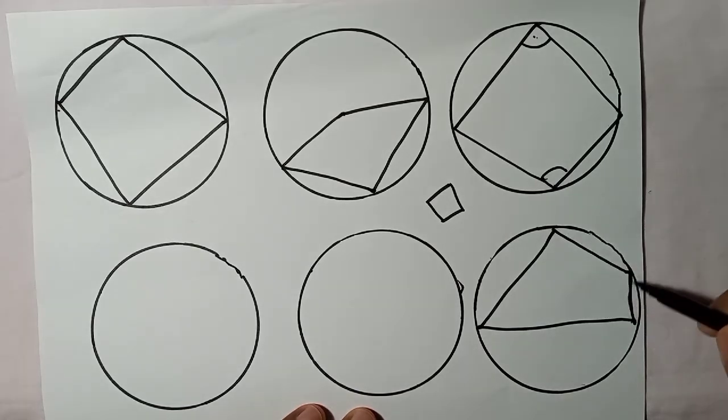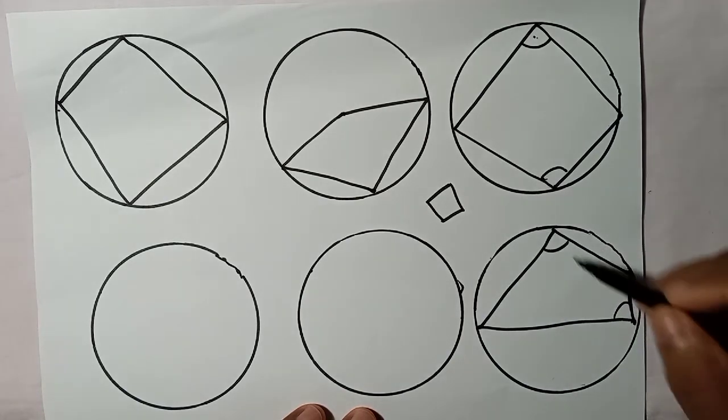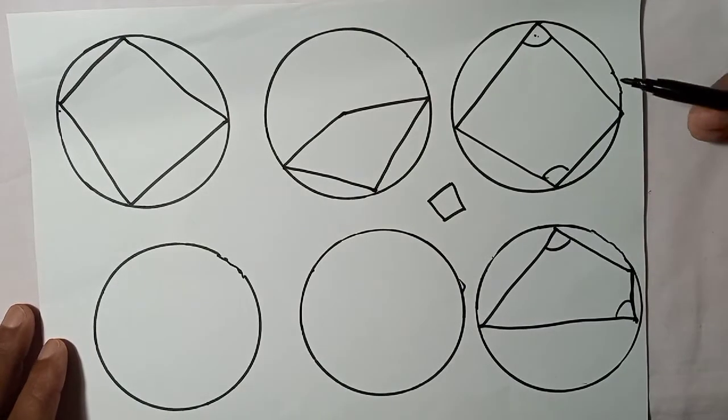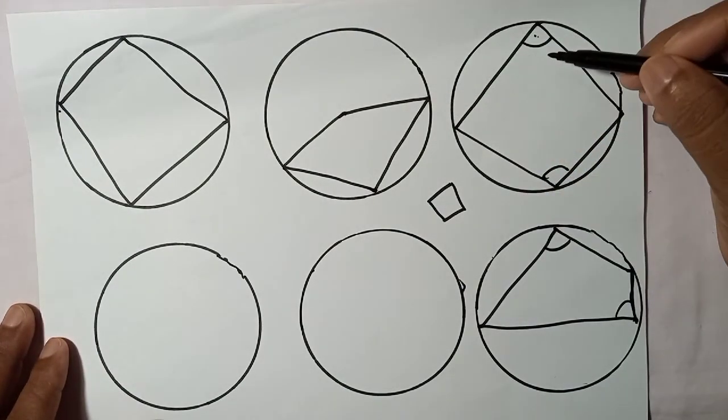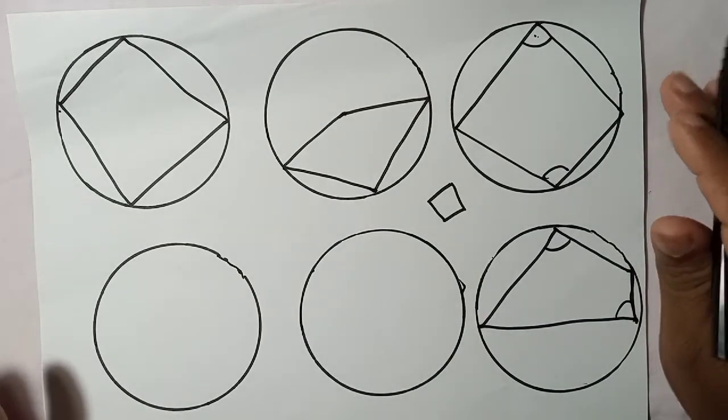So try to understand again: this arm is used for this angle, so this angle and this angle are never opposite.